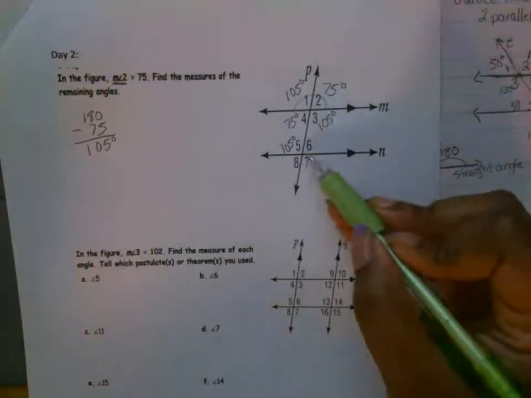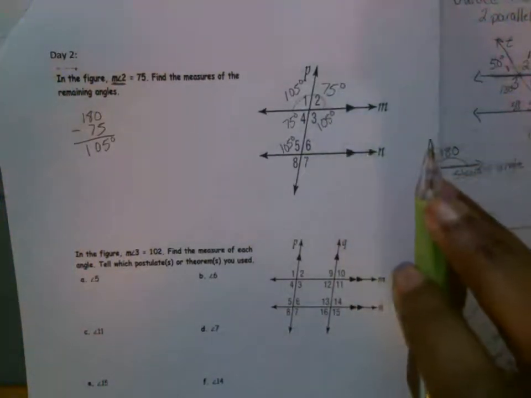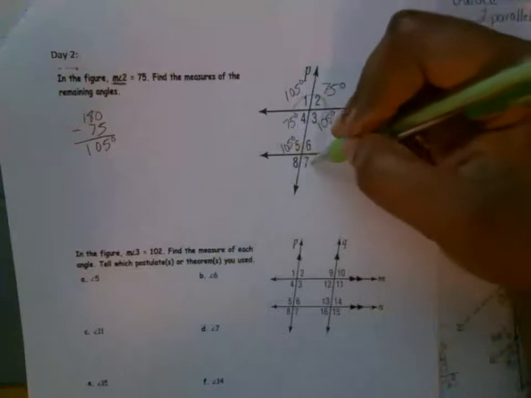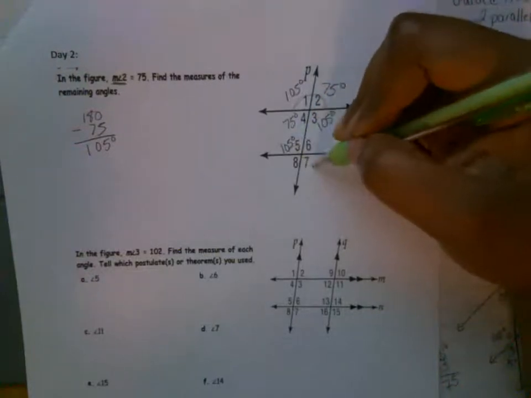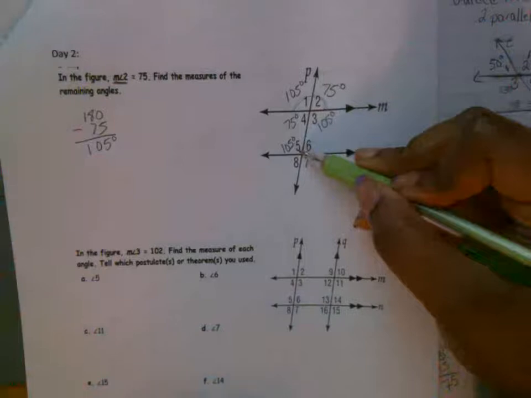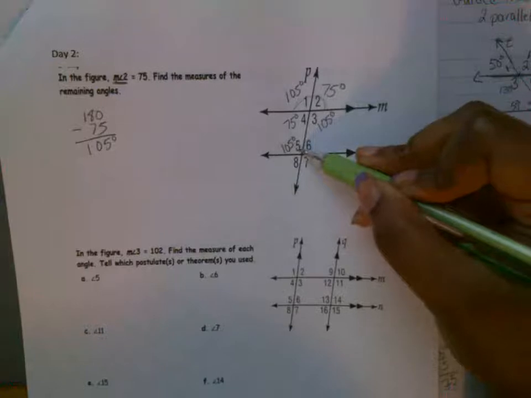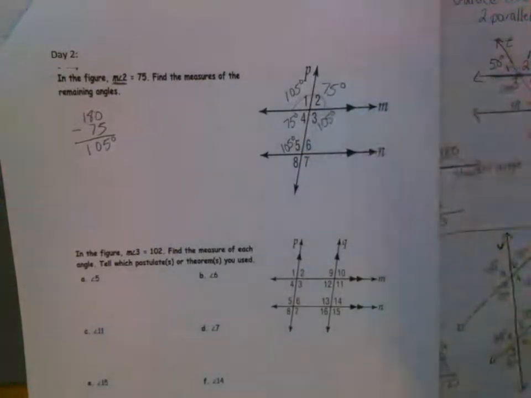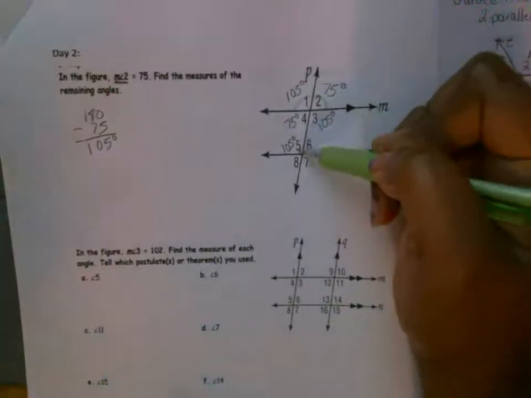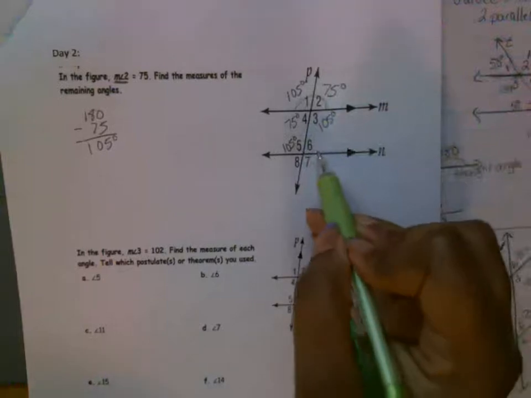It's not vertical to anything just yet. Okay? It's vertical of 5 and 7. They're vertical. But how do we know that 5 is 105? Anybody? It corresponds. Yes. What angle does angle 5 correspond with? It corresponds with 1. Excellent job. Angle 5 and angle 1 correspond. Okay? Great job.